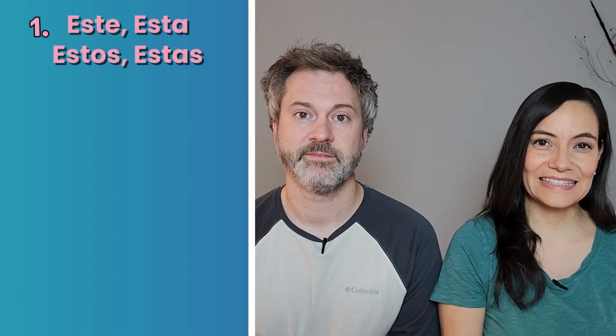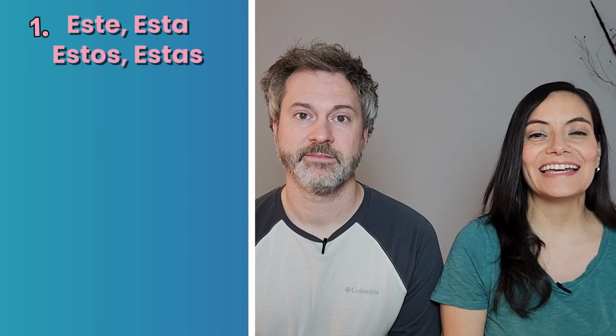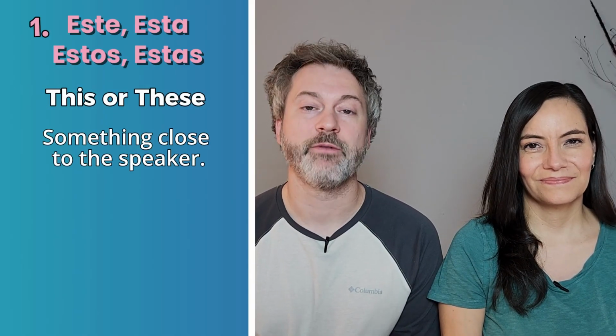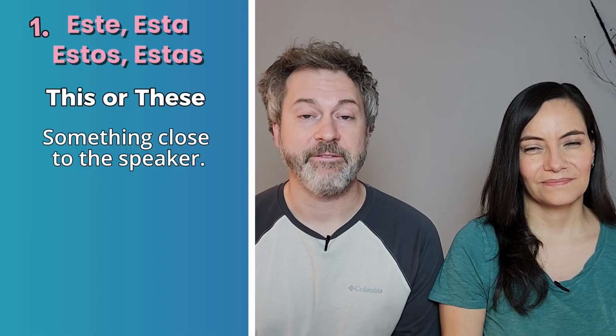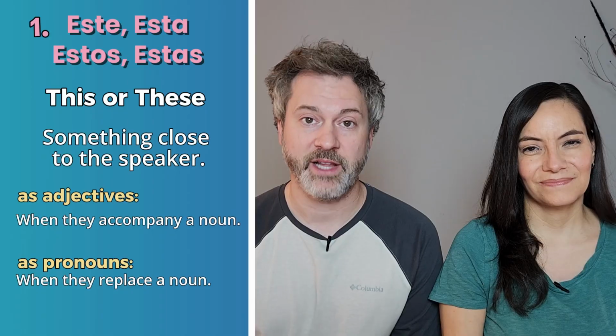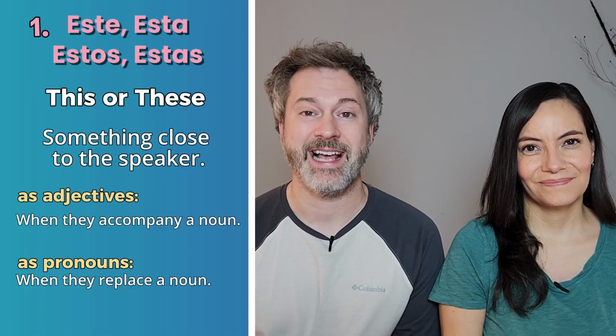Este, esta, estos, and estas. These forms mean this or these and refer to something close to the speaker. They function as adjectives when they accompany a noun and as pronouns when they replace one. So let's see some examples as an adjective.